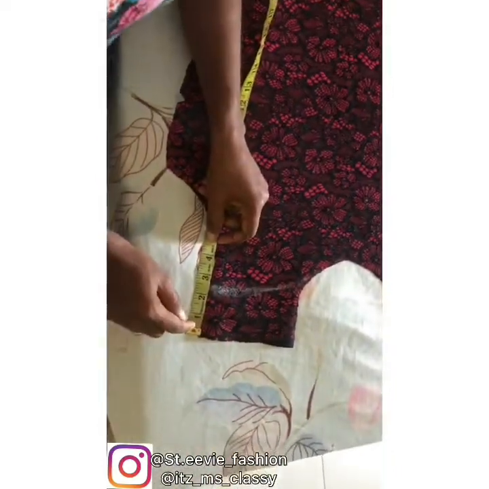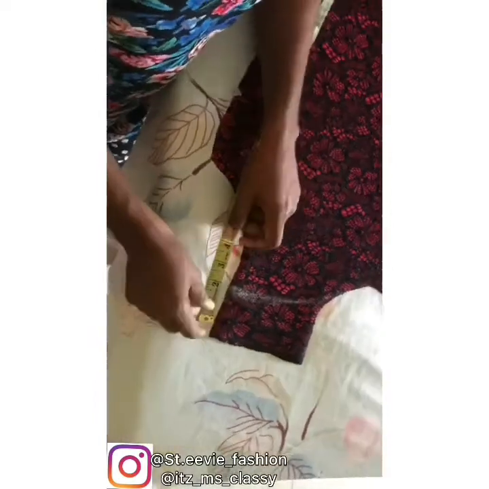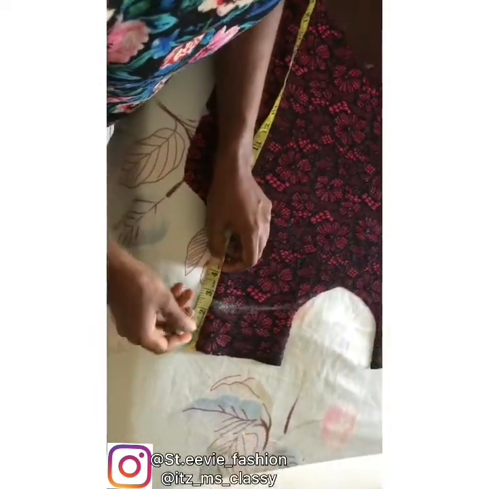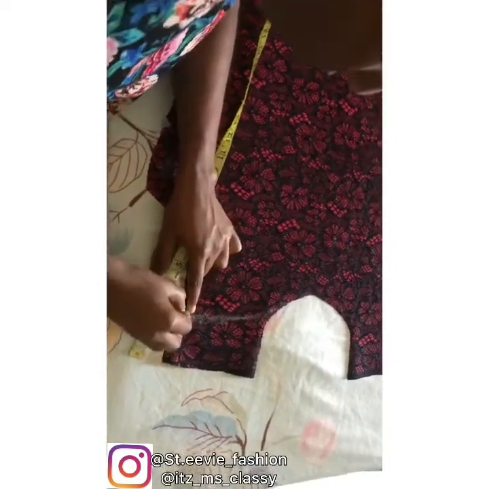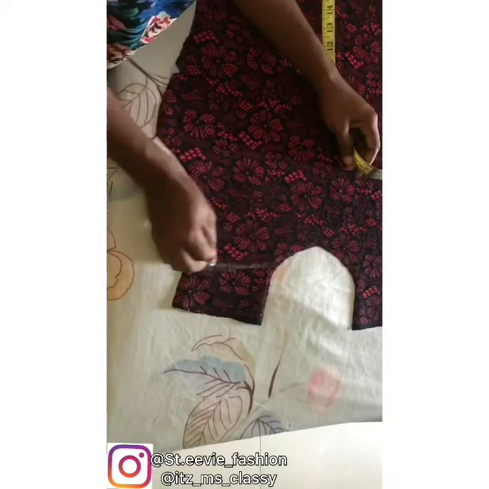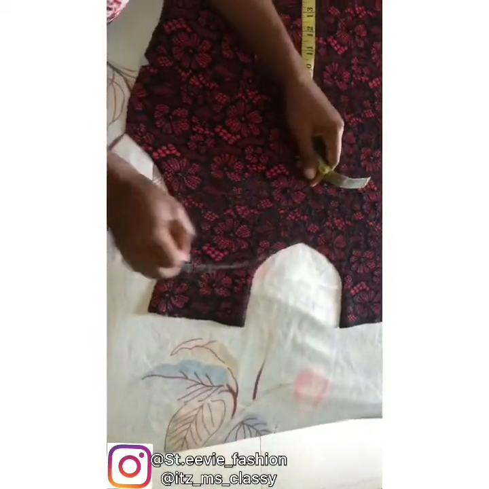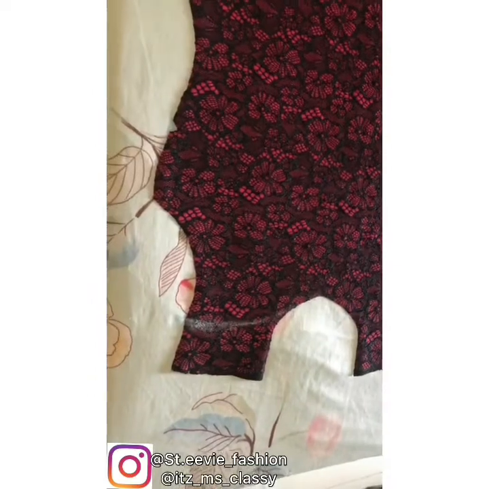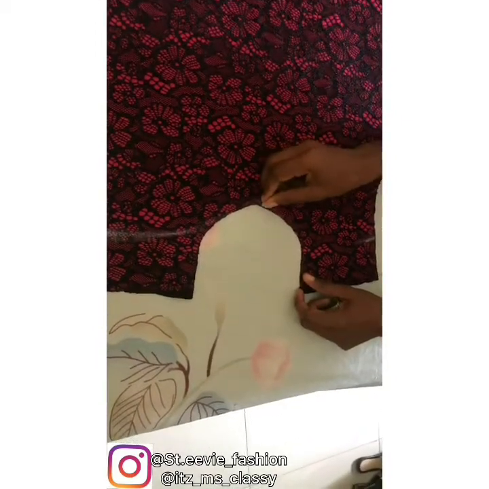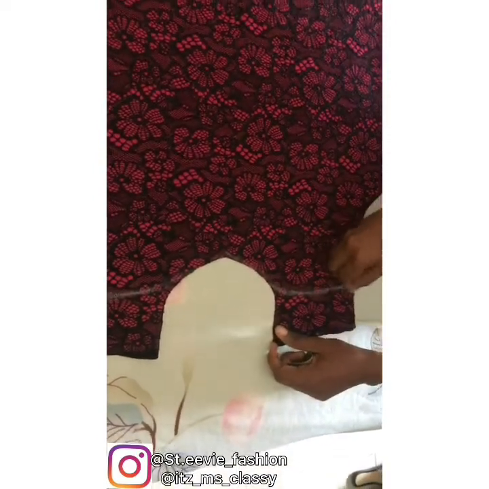So what I'm going to do now is to take the measurement from my armhole part. I'm going to take 2.5 from that part, like you can see, and then connect it through my neck depth. I'm going to do the same thing for the other side of the shoulder. Place your tape rule like this, go in by 2.5 and then connect the point to your neck depth. You can see I'm connecting already with my chalk. Hope you can see what I'm doing. And when I'm done, I'll just cut it off. It's as simple as that.